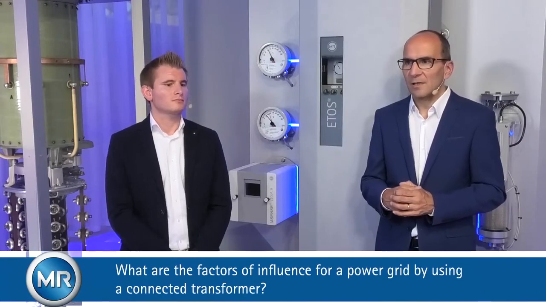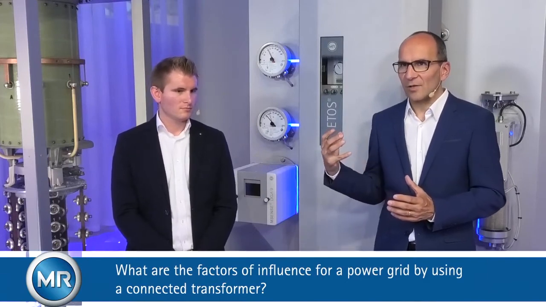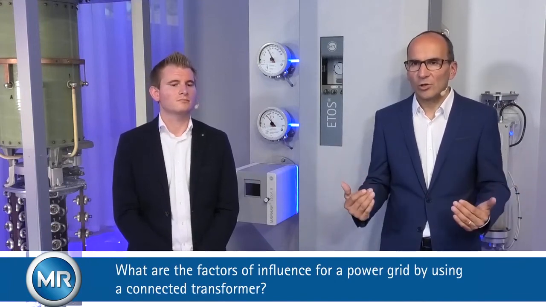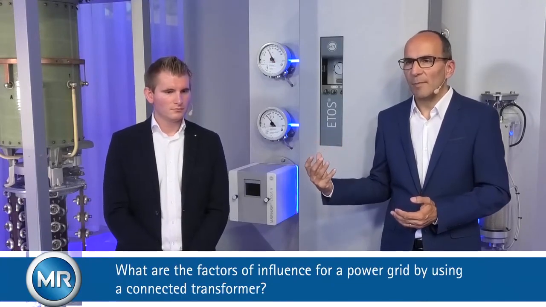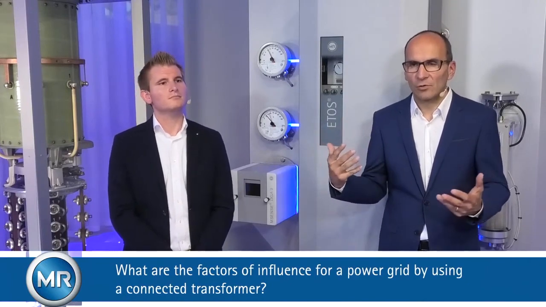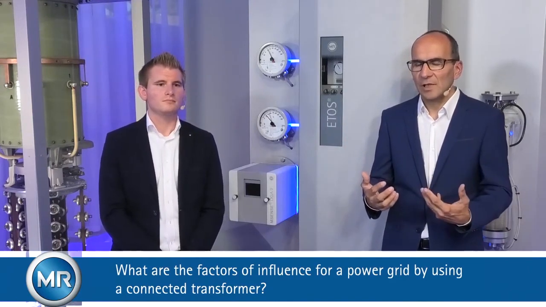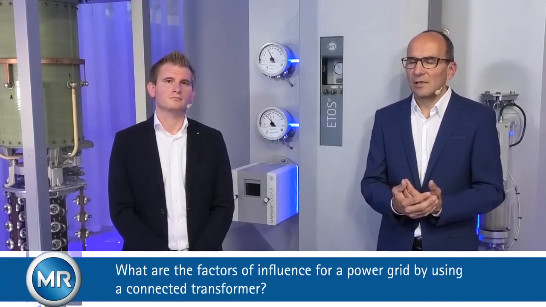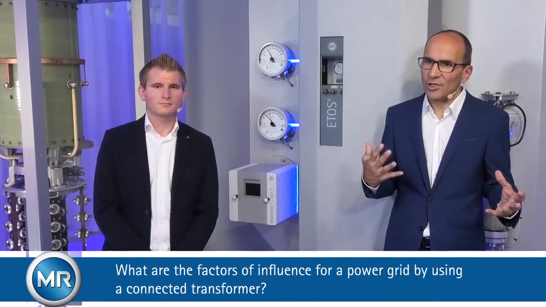The second aspect is that the transformer will increase your ability to take on renewable and highly volatile energy, because with the mentioned intelligence, you can overload, for a short time, the transformer, manage the peak of incoming renewable energy, and by that, always taking an informed decision whether you take the renewable energy.